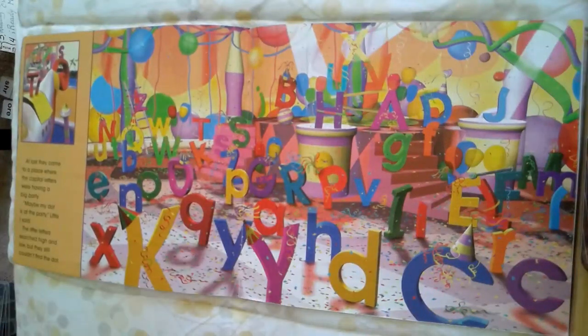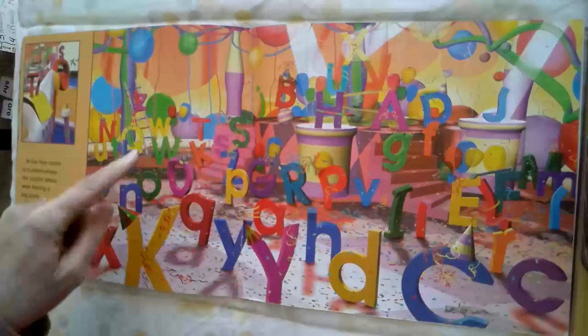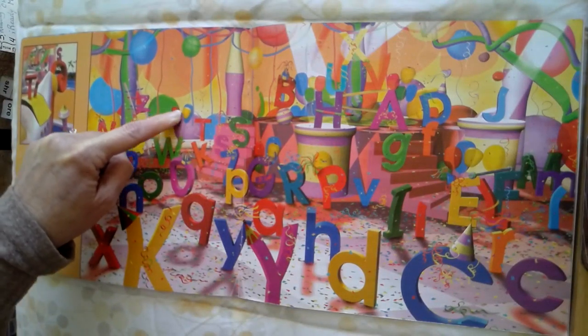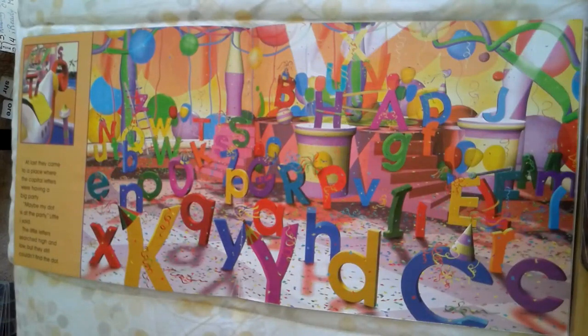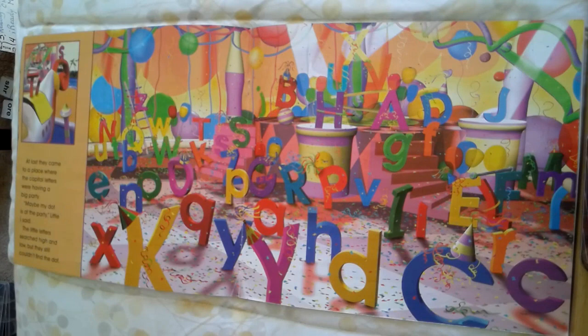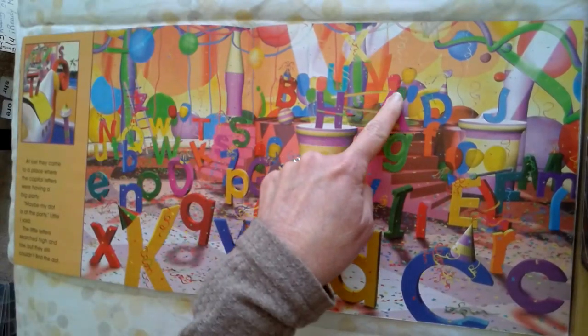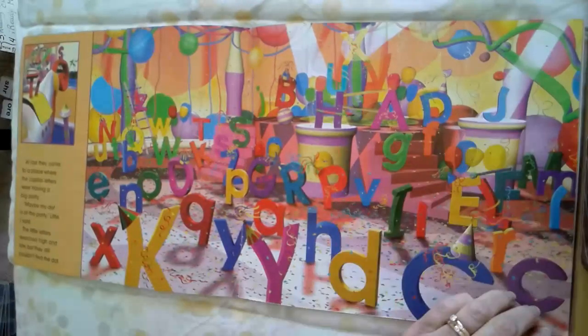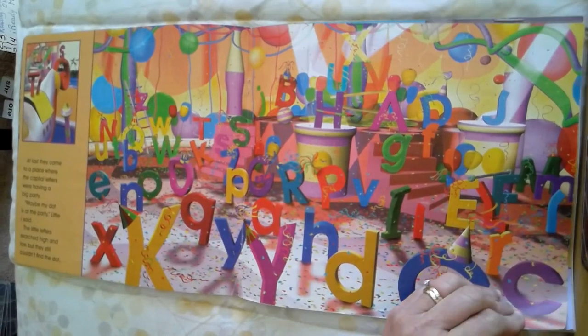At last they came to a place where the capital letters were having a party. "Maybe my dot is at the party," Little I said. The little letters began to search high and low, but they still couldn't find the dot. Well, let's see here. Oh, is this it? No, that's more of an egg shape than a circle. How about, no, that's too big. How about over here maybe? Oh, how about right there? Do you suppose that's the dot? Maybe he's hiding in the party.